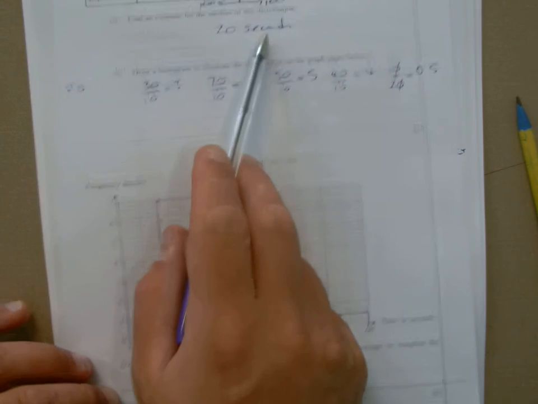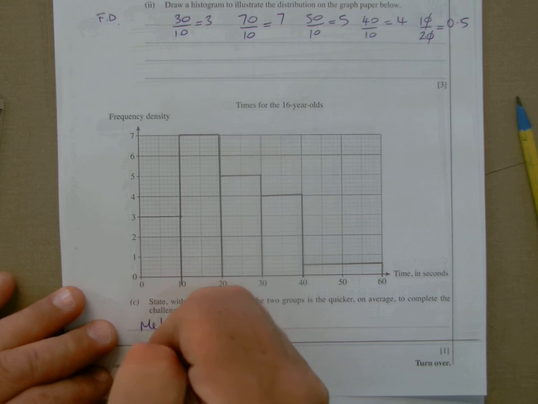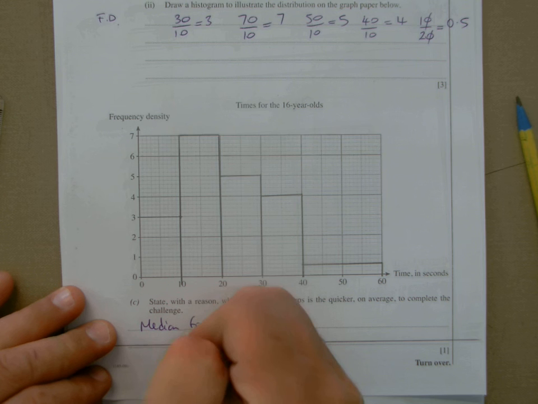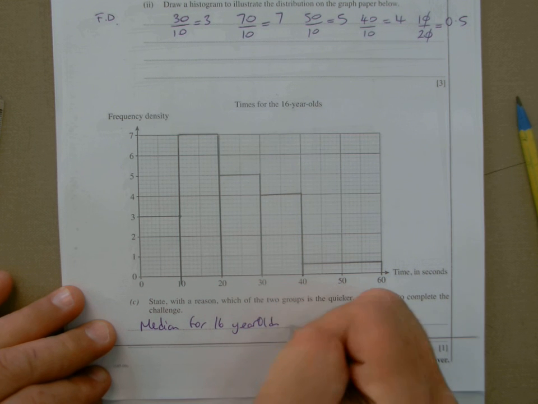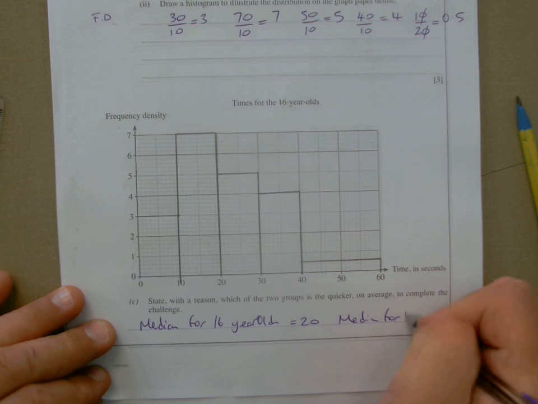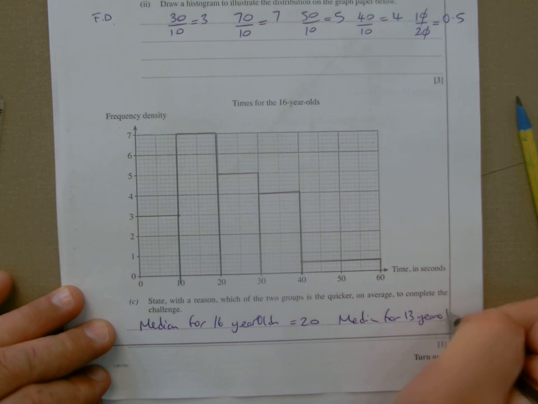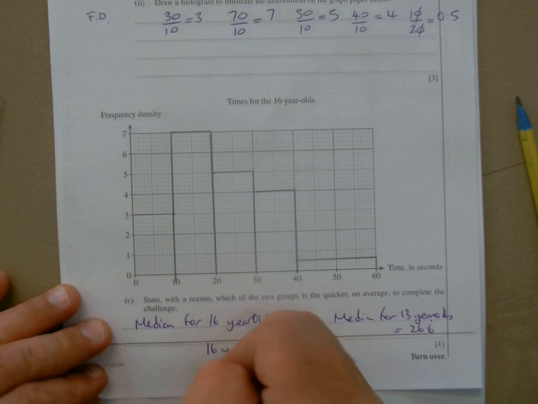So in terms of which group is quicker on average, well, the median for the first group is 26.6, but the median for the second group is 20. So you can say median for 16-year-olds is 20, median for 13-year-olds is 26.6, so 16-year-olds are quicker.